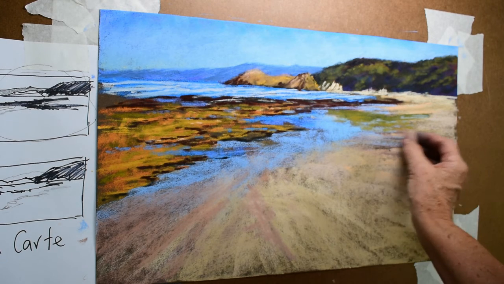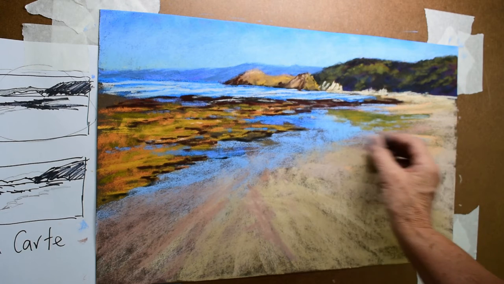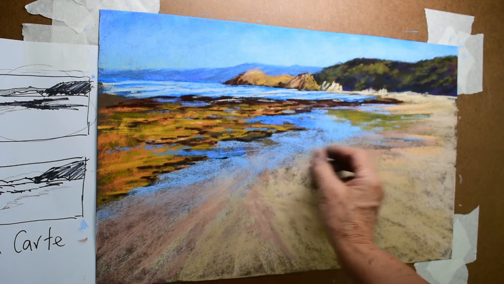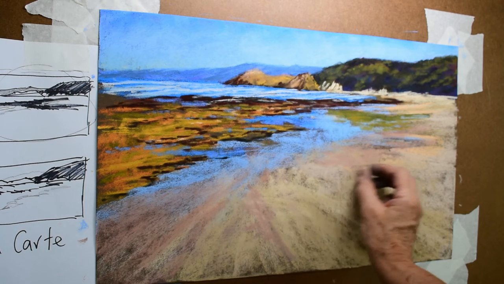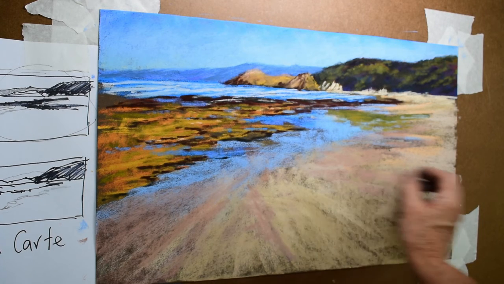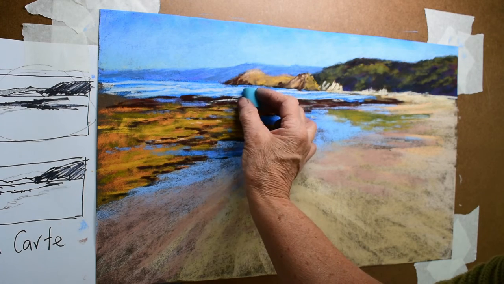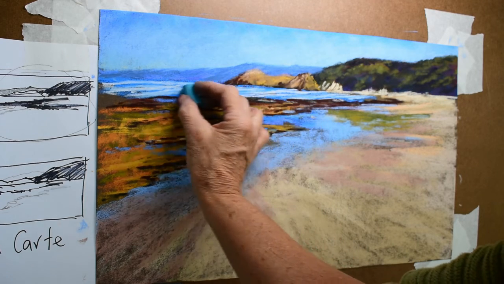I quite like this little warmy, almost caput mortuum kind of colour. So I'm adding a bit of that in just to keep the foreground nice and warm. I'm not sure how much more I'm actually going to do to that. I think there might be some more variation out in the sea, so I might put in a little hint of green out there as well.